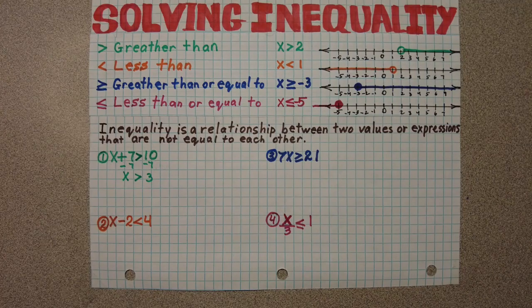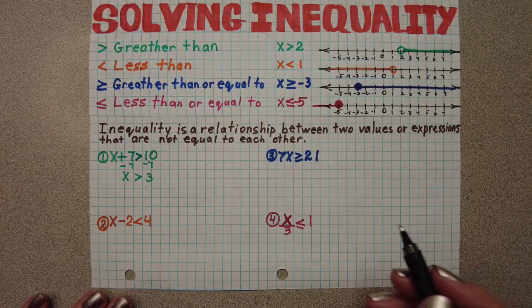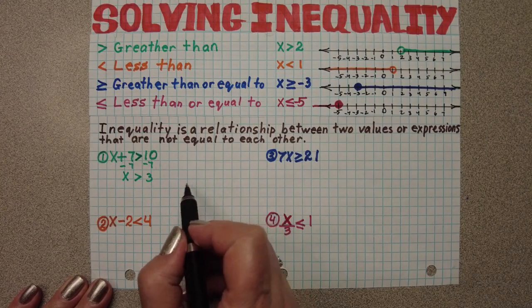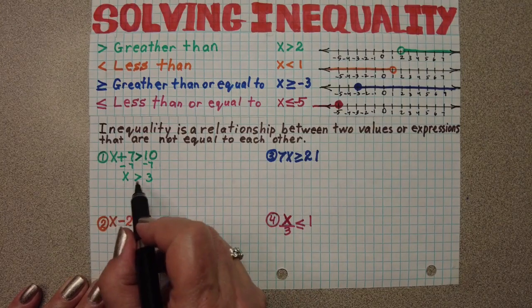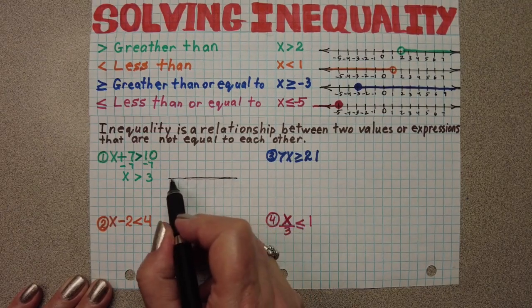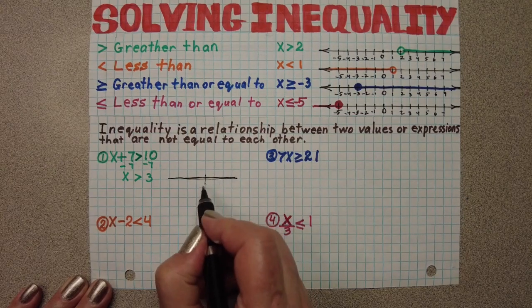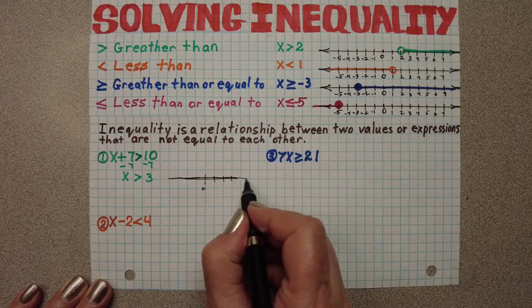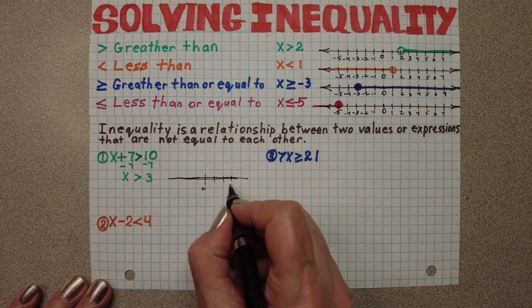Let's make the graph. We're going to graph the solution on a number line. Our solution was x is greater than 3. Imagine this is our number line. We have 0 here, 1, 2, and 3 here.